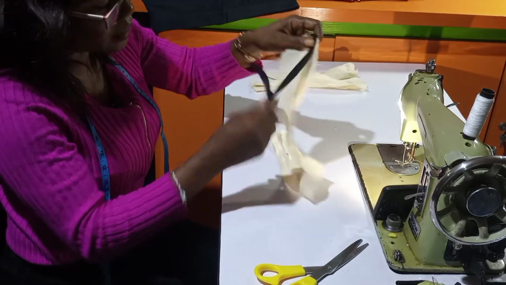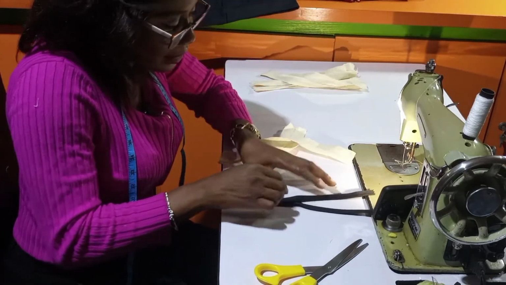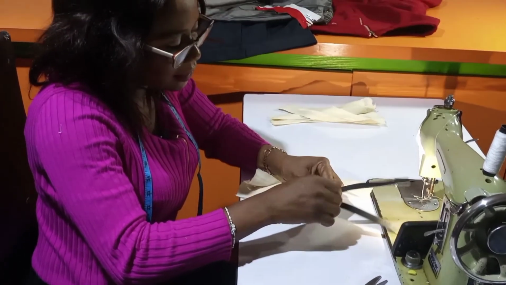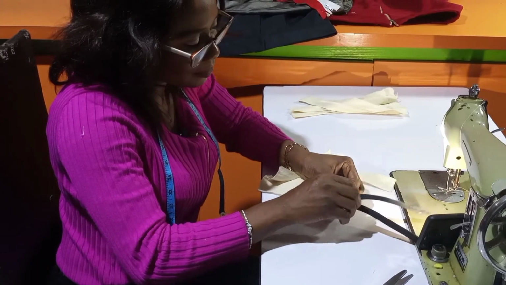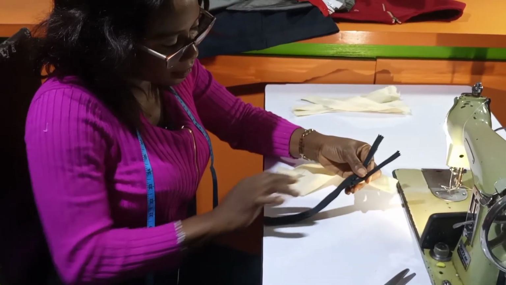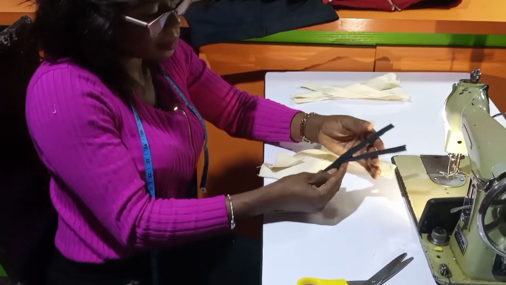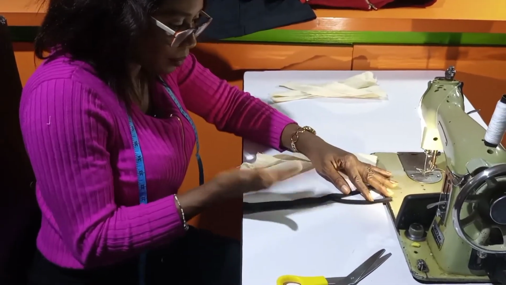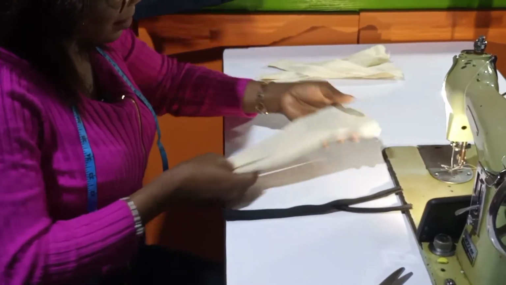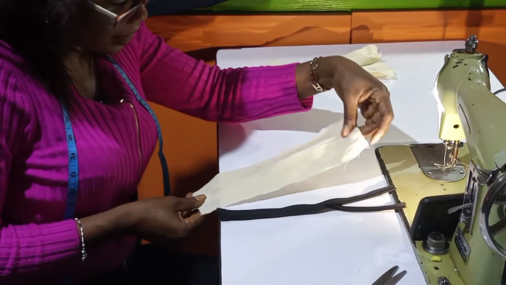I hope you understand what I just did. Let me repeat that again. This is the slide and the pull tab. This is the invisible zipper facing you. Now, this is the fabric that you want to fix the zipper on.